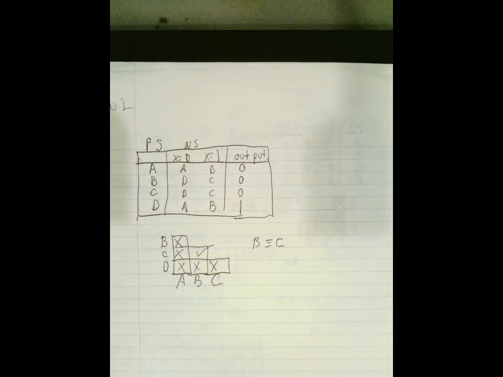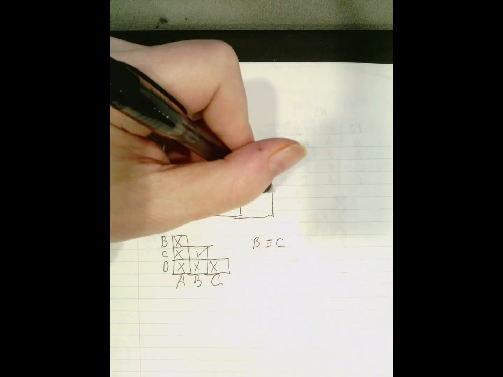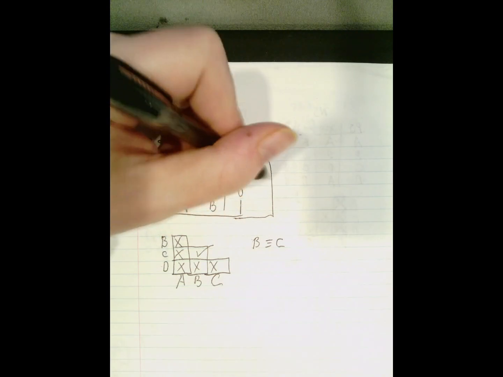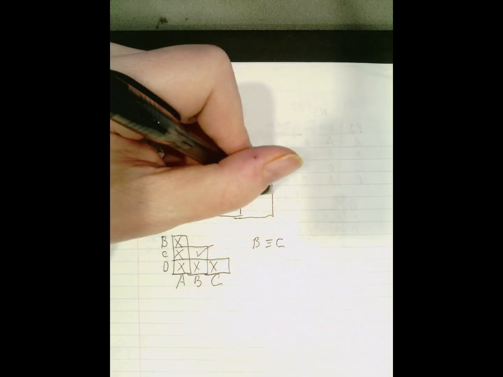And you could have done that with row matching, but I like to try and come up with a simple first example for the implicant chart. Once you determine that B is equal to C, you can cross out B and write in C everywhere you see B. Let's see if we can do that.